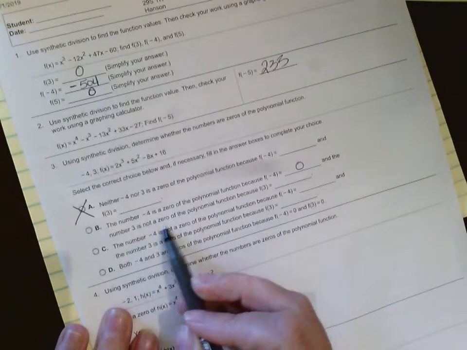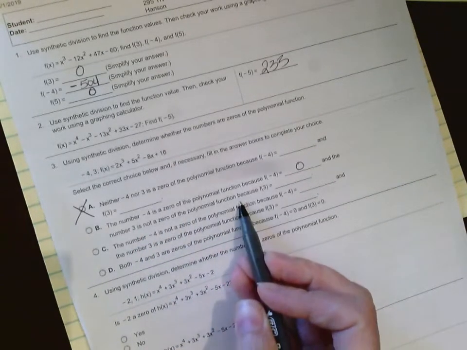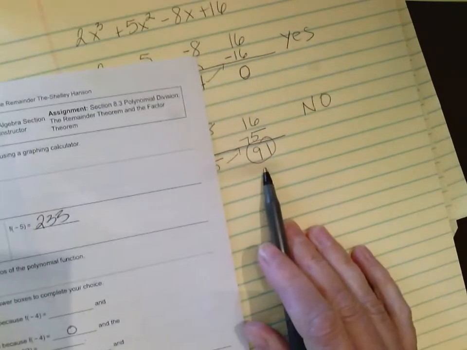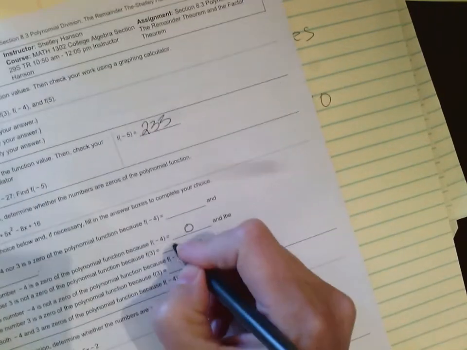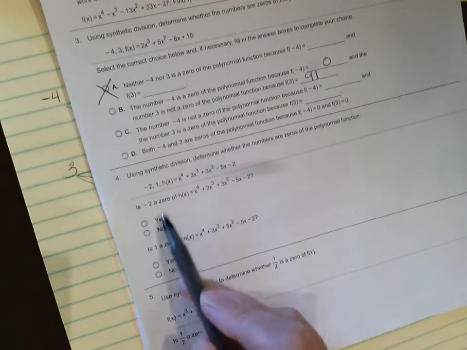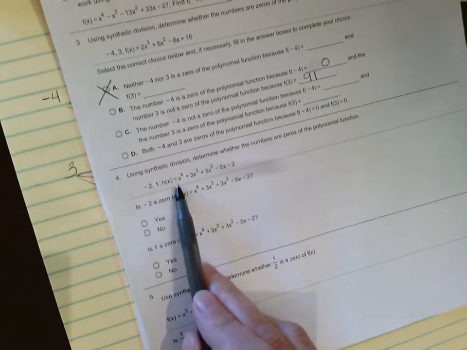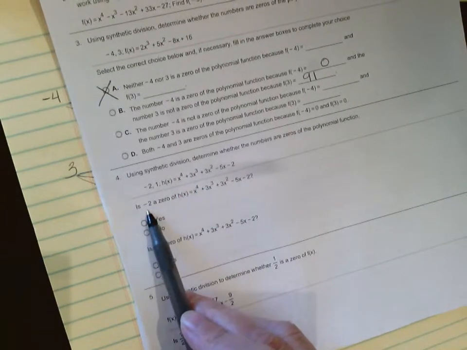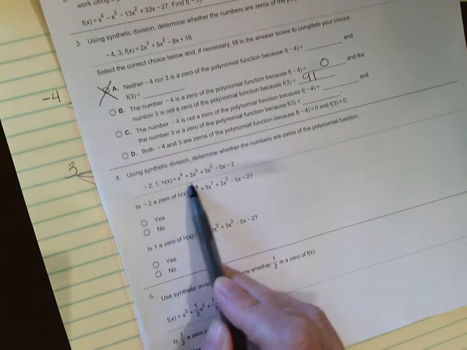And the number 3 is not a 0 of the polynomial function because what did that one end up being? It ended up being 91. Okay? Now, I'm not going to work number 4 because there's nothing new on it. Again, you're just checking negative 2 and 1 by synthetic division to see if they are zeros.